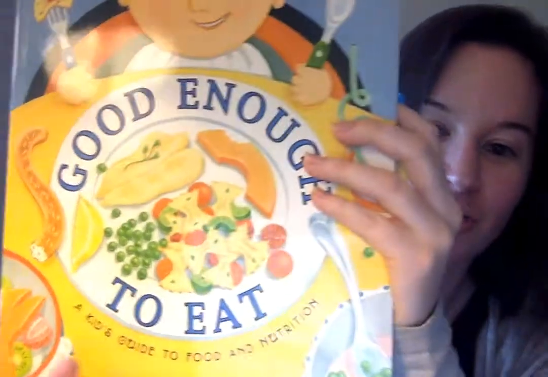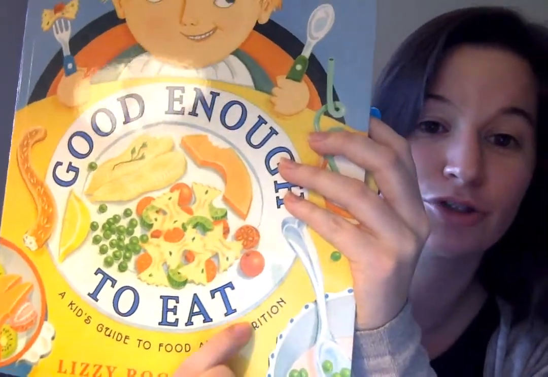Great job, Kipsters. This text is all about food and nutrition and putting healthy food into our bodies to keep our bodies healthy.